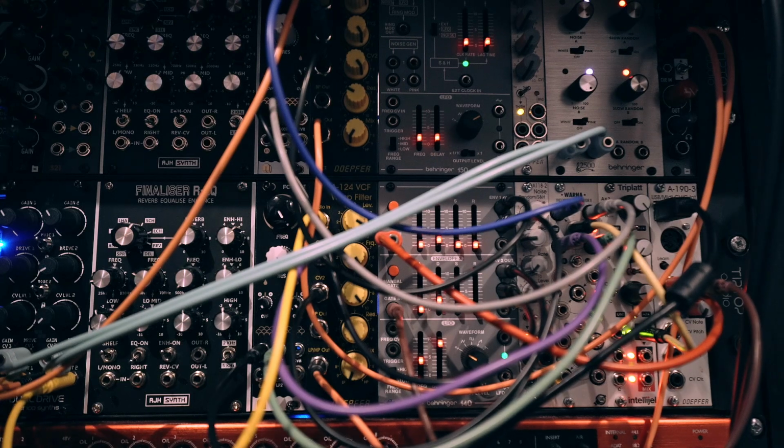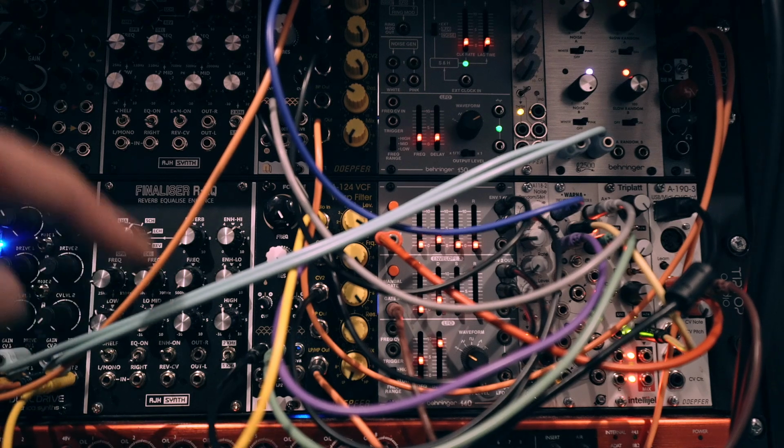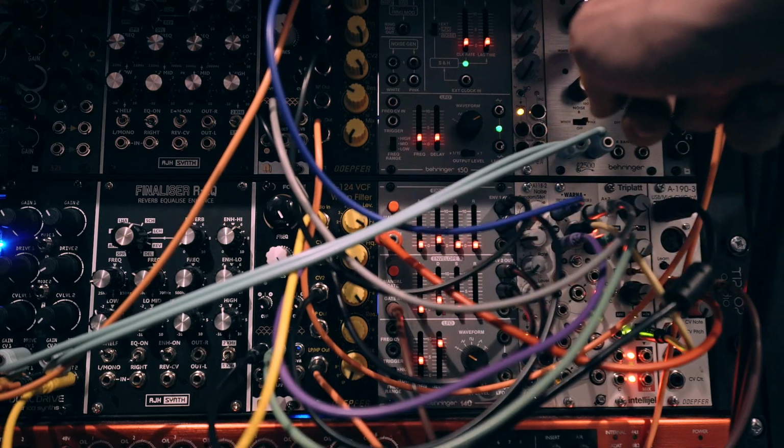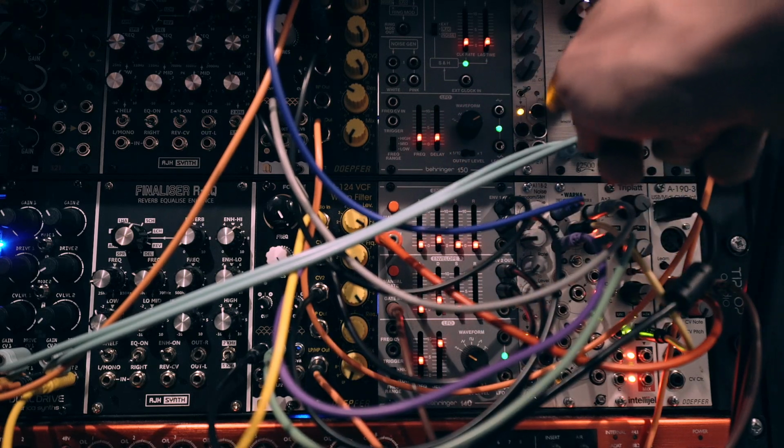What is really interesting is that I've got control voltages for both channels, for both drive and gain. And as you can see, there are 2 additional patch cables coming from pink noise sources.